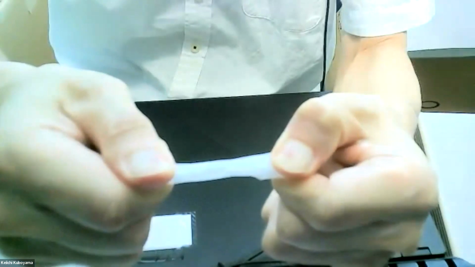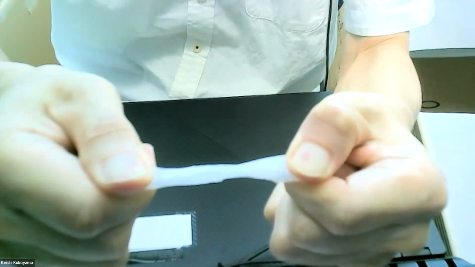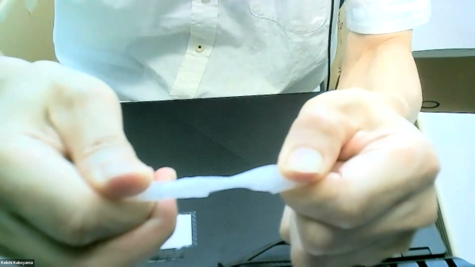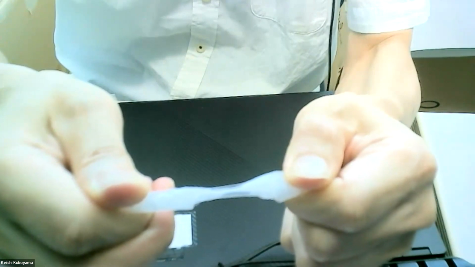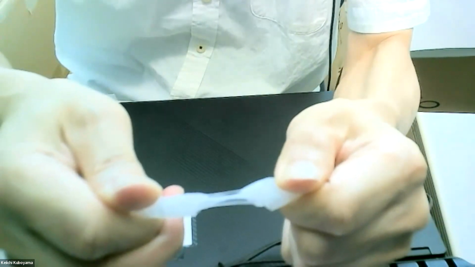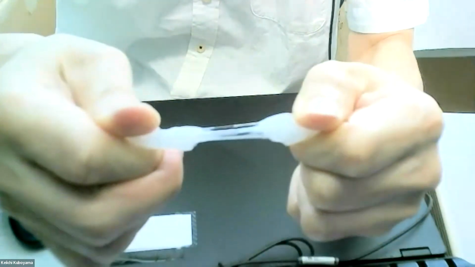When you elongate it and maintain a constant length like this, this part continues to elongate, even if I maintain the length. So the stress I feel becomes lower, like this.